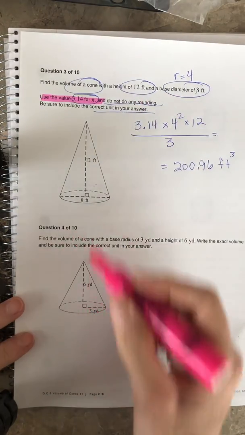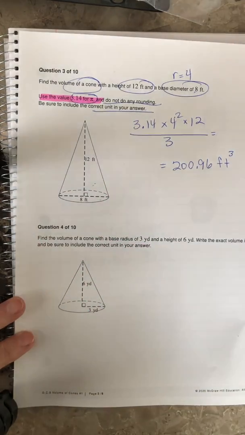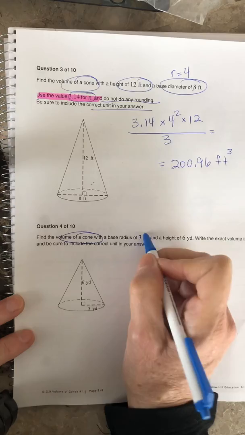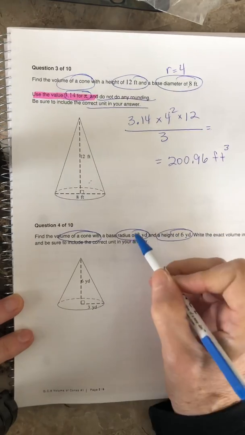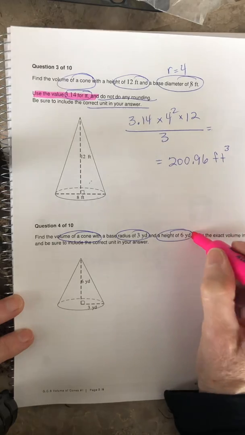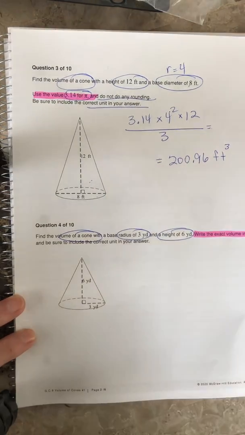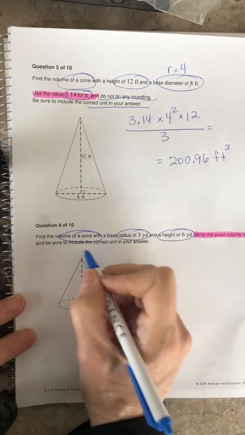Now, take a look at the next question. It's a cone, and they're saying find the volume. All right, cool, find the volume. They're saying the radius is 3, the height is 6, that's good, I know that. Now, look what this says. Write the exact volume in terms of pi. And then be sure to include the correct unit in your answer.